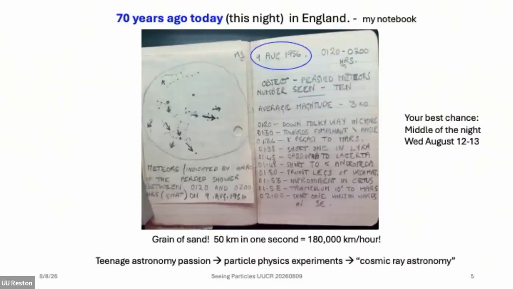Now, 70 years ago today, as I gave this talk, on the 9th of August, 1956, that was my astronomy notebook. I used to go out in the middle of the night and look for the Perseid meteors, which have a maximum around this week, middle of August. I wrote them down and plotted their positions on the sky.